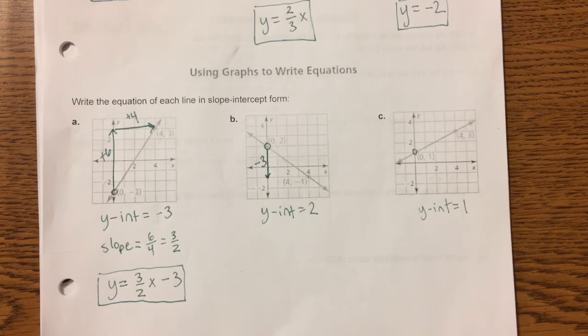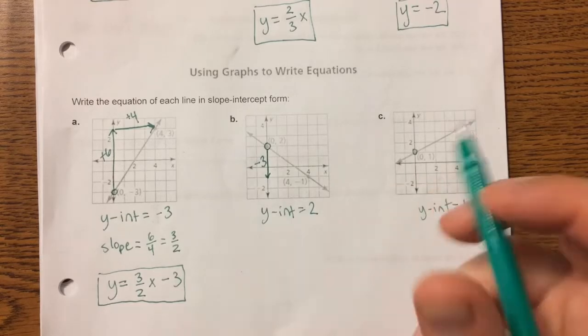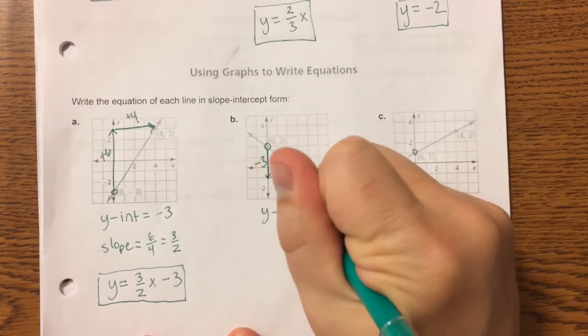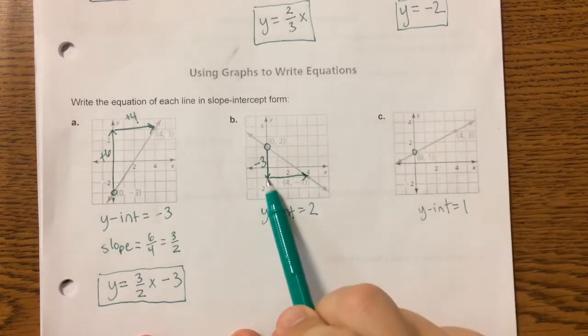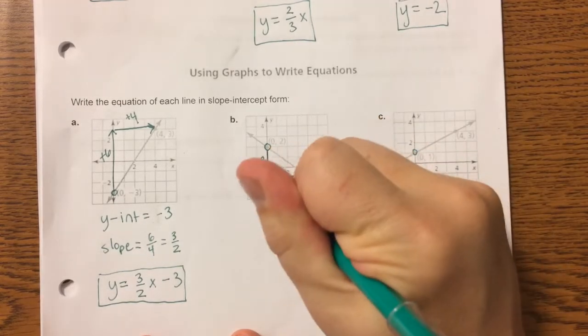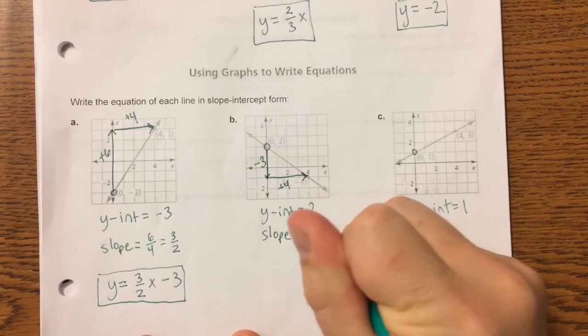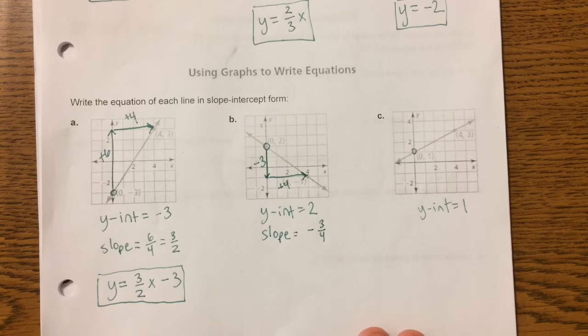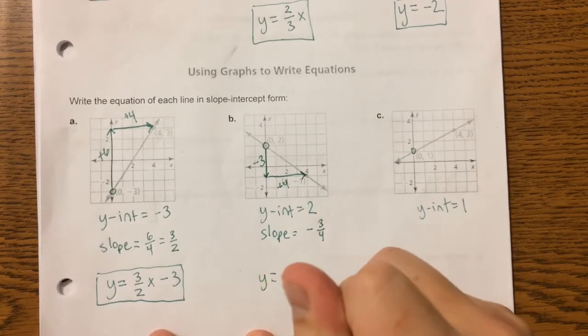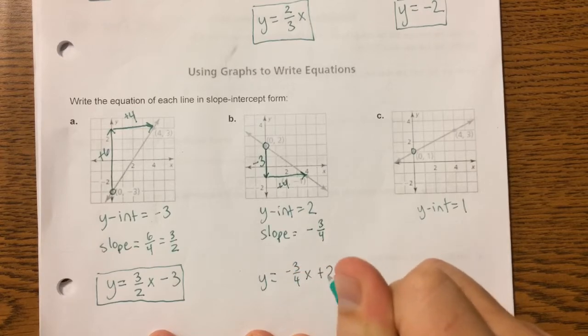Now, whenever you're finding the slope, you're always going to be running to the right. So typically, you don't have to worry about the run being positive or negative, only the rise, right? You're either going up or down, but you're always going left to right. So if we go left to right here, you can see that our run is 1, 2, 3, 4. So my slope is negative 3/4. Now that I have my y-intercept and my slope, I can write my equation. Y equals negative 3/4 x plus 2.